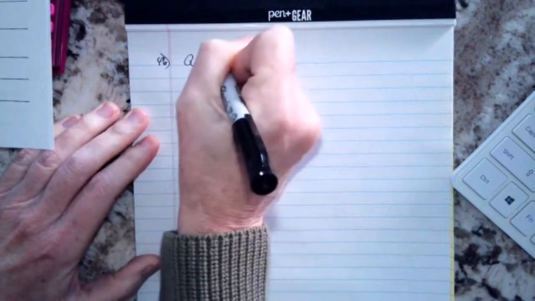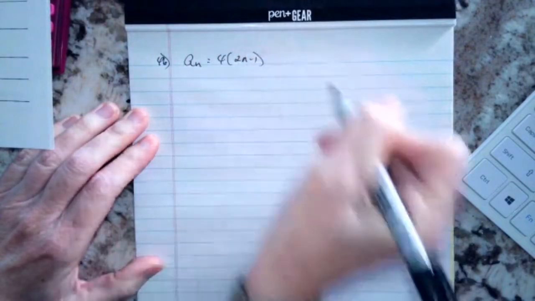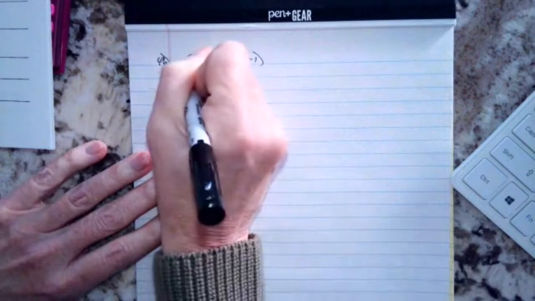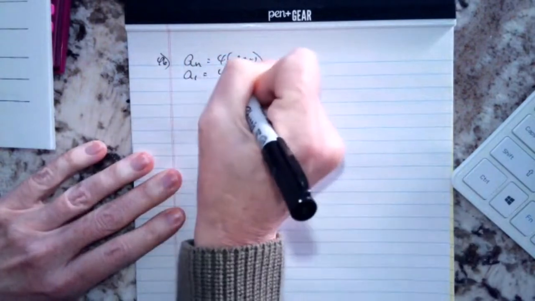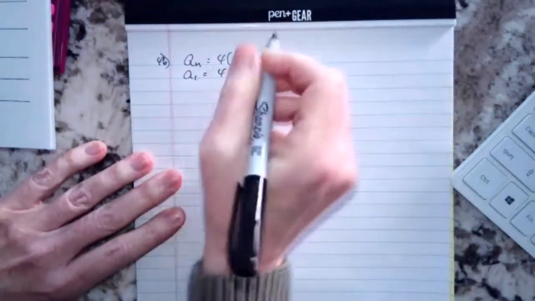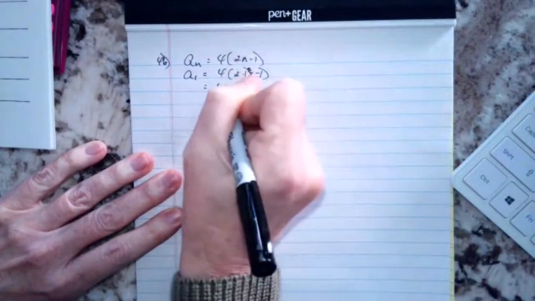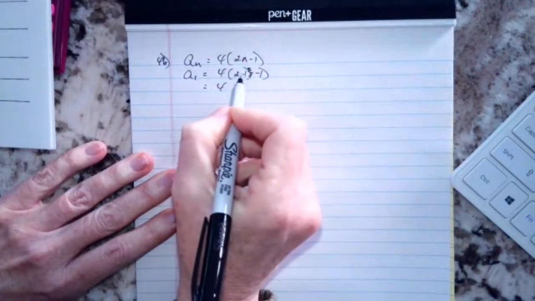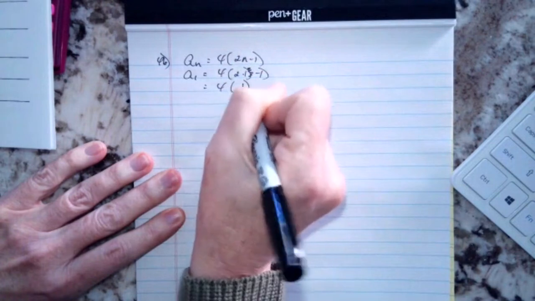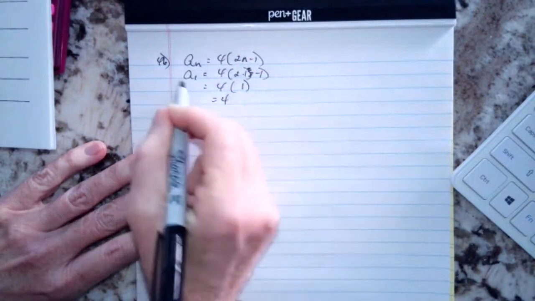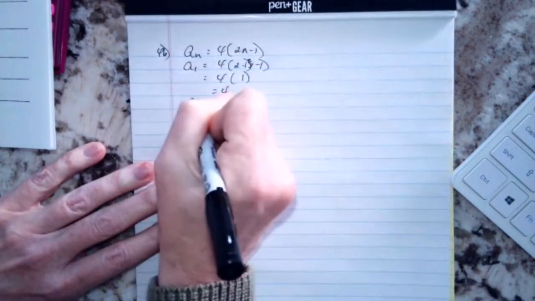Let's see, a sub n equals 4 times 2n minus 1. We're looking for the first 4 terms. A sub 1 equals 4 times 2 times n, n is 1, minus 1. So we're getting 4 times 2 times 1 is 2. 2 minus 1 is 1, so we're getting 4. So a sub 1 is 4.